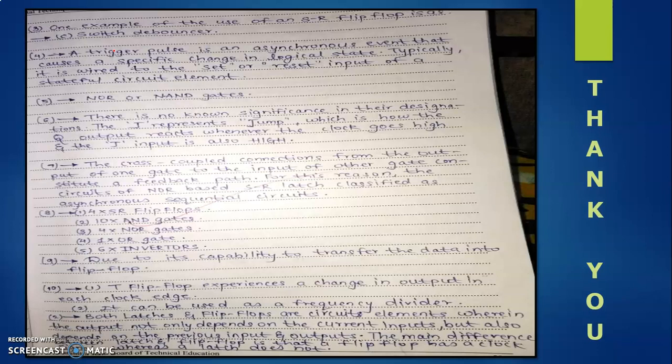One example of the use of an SR flip flop: the options are transition pulse generator, racer, switch debouncer, stable oscillator. We can choose the switch debouncer. Next is, what is a trigger pulse? The trigger pulse is an asynchronous event that causes a specific change in a logical state. Typically it is wired to the set or reset input of a stateful circuit element.